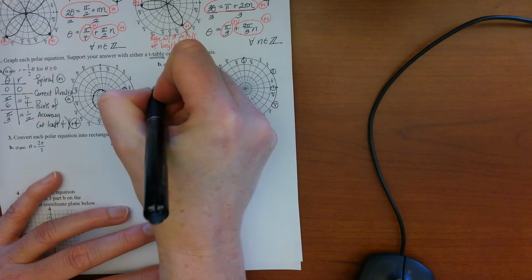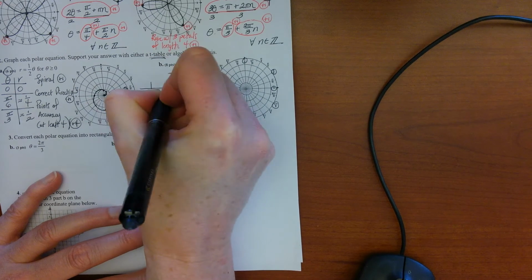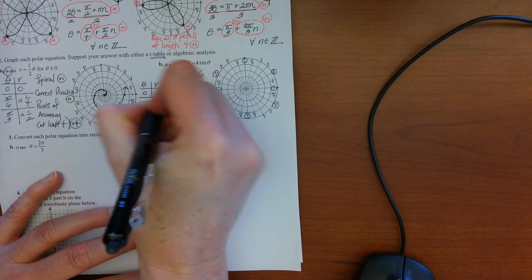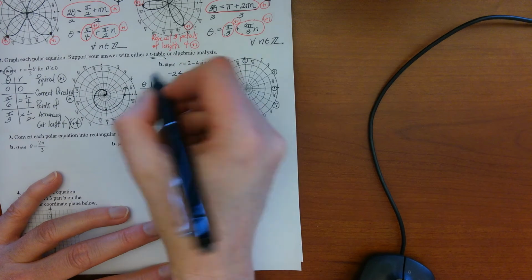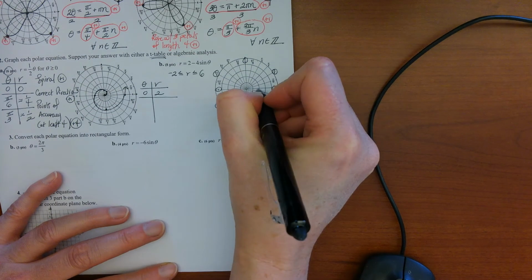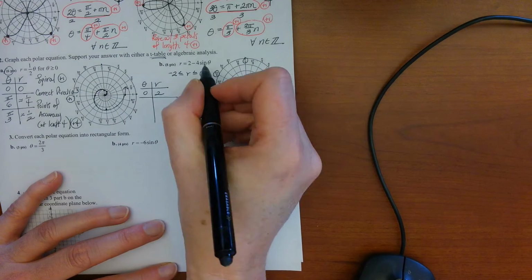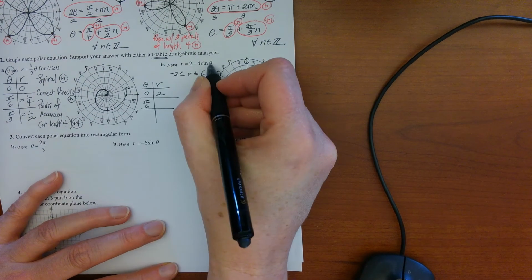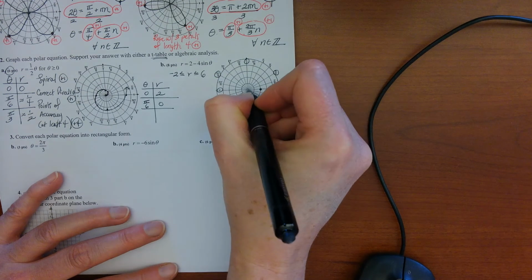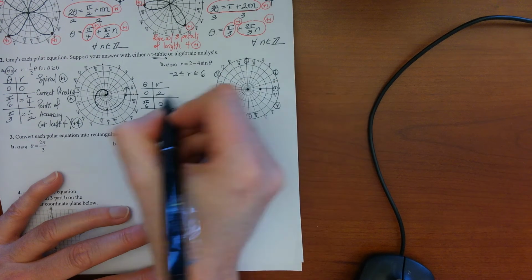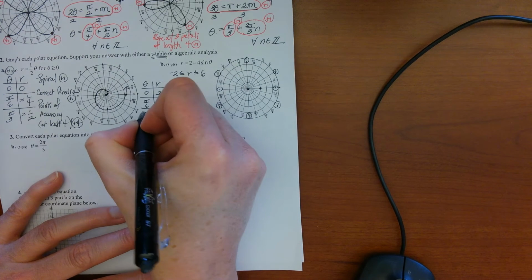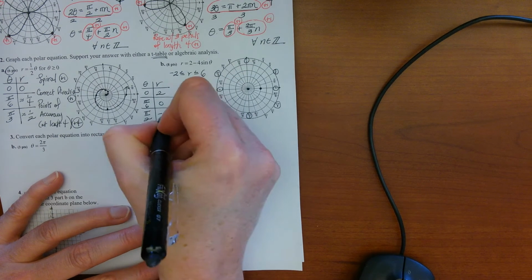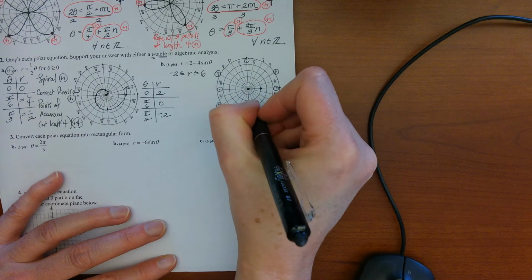So getting started here, we're going to plug theta in and get r out. If theta is 0, then we get 2 out. Turn into that point. If theta is pi over 6, sine of pi over 6 is 1/2, so we'd actually get 0 out. And if pi over 2 for theta, we'd have -2. Okay, so facing pi over 2, go away from it 2.